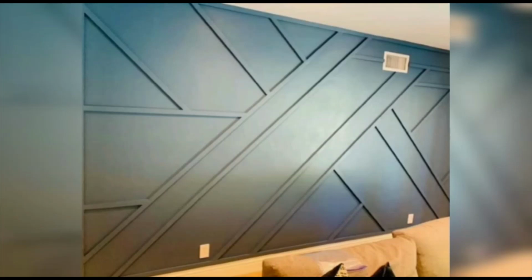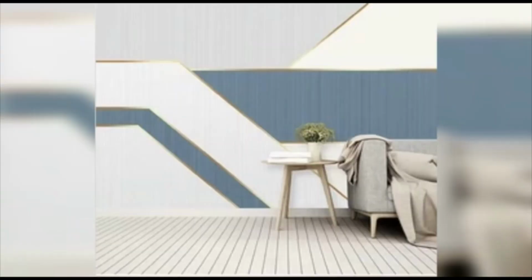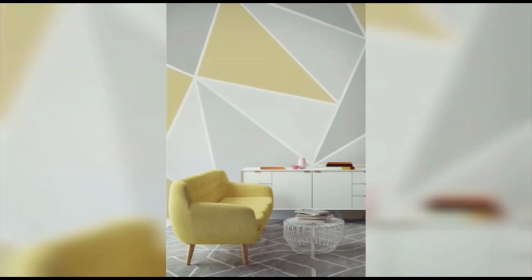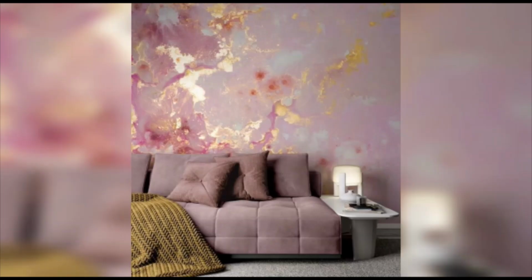We have a variety of cube pattern variations to showcase. Some feature monochromatic tones for a sleek and understated look, while others incorporate vibrant colors for a bolder statement. You can mix and match the designs to create a personalized and unique wall decor.